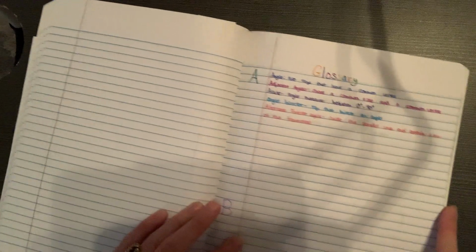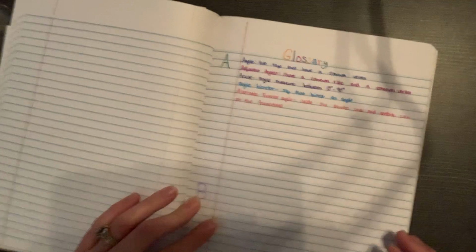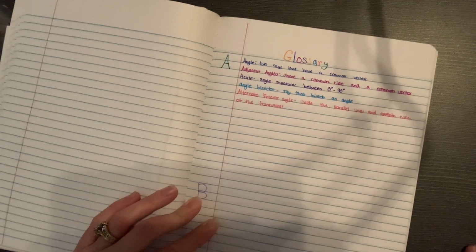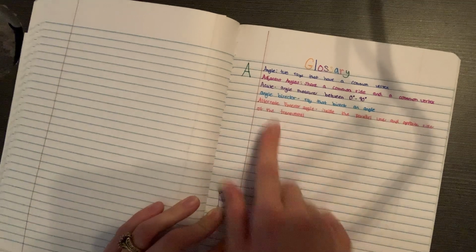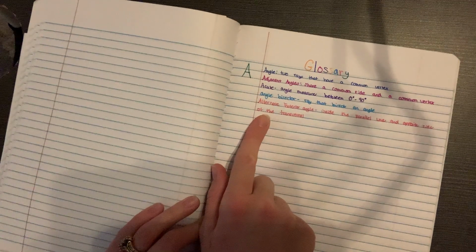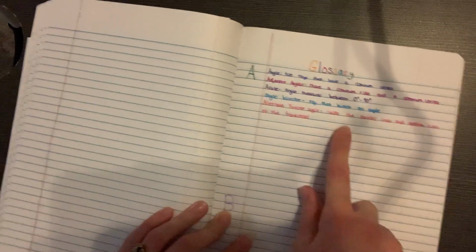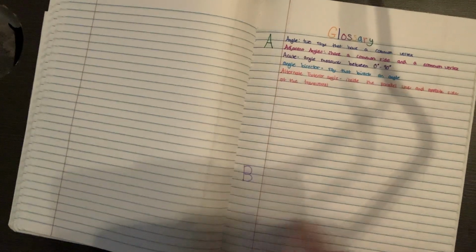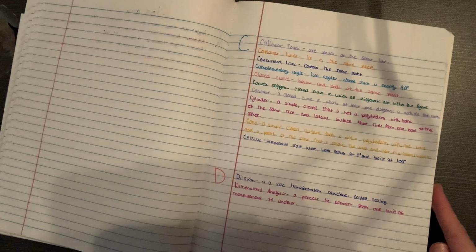So my glossary is just my definitions. And the way I took my notes, they're not in alphabetical order, my definitions, but I have all the green ones that I highlighted in my actual notes, and I put them in different colors in here and made it all colorful. So we have A and B on this one page. Sorry, that thing is moving. And then I have C and D on this page with all the definitions.